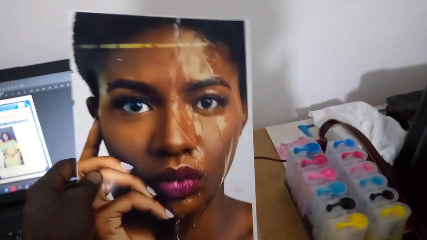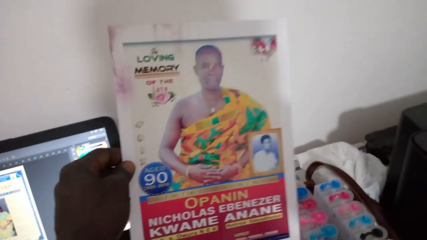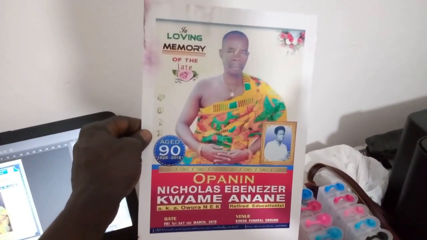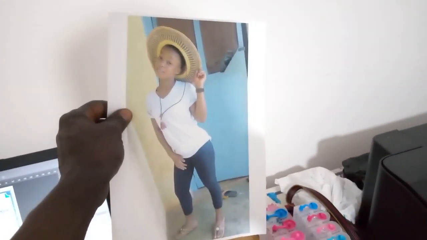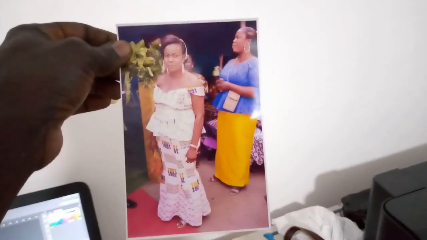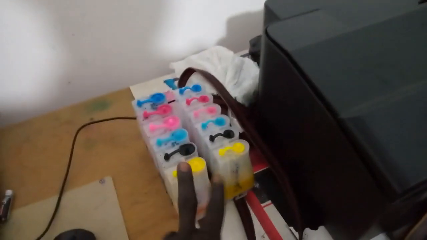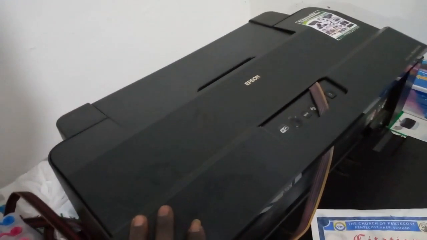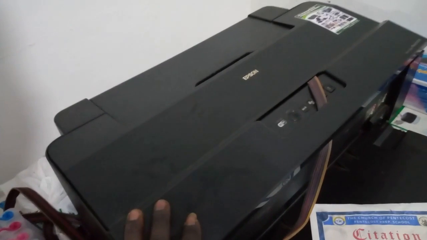I've printed some nice pictures with my dye ink. This one is a funeral poster. Another beautiful photograph. Another nice one, of a beautiful lady, Evelyn. Then I also have a fine photograph here, all printed from dye ink and my Epson Stylus Photo 1500W.